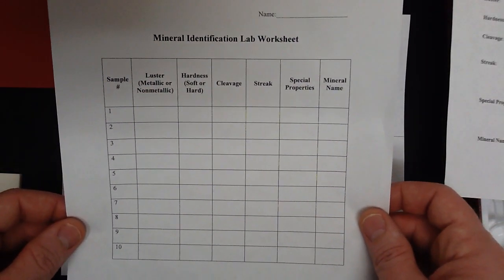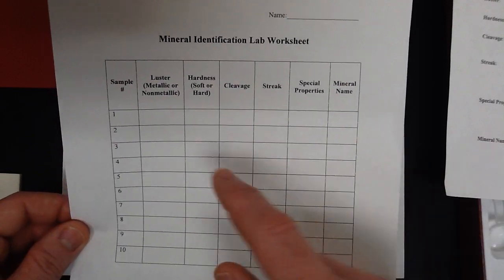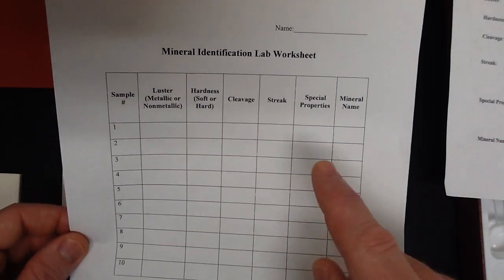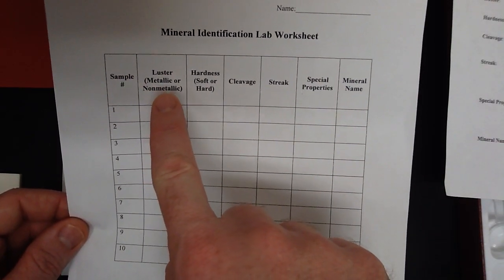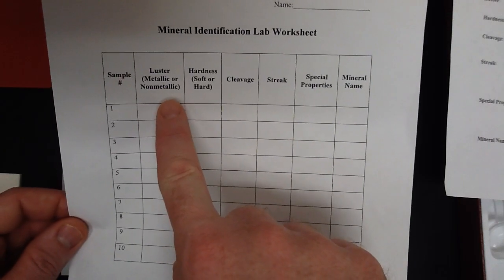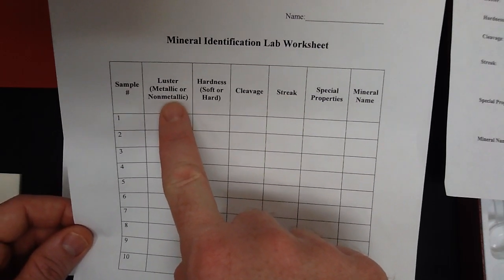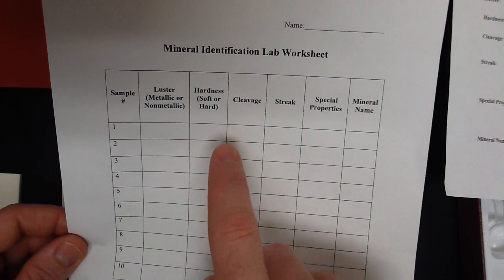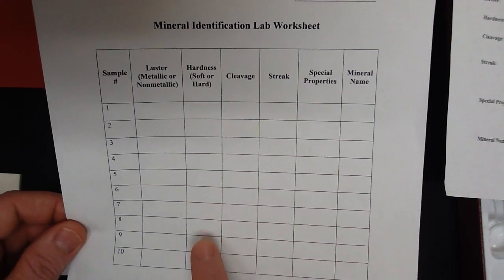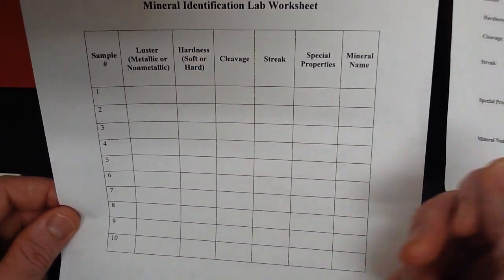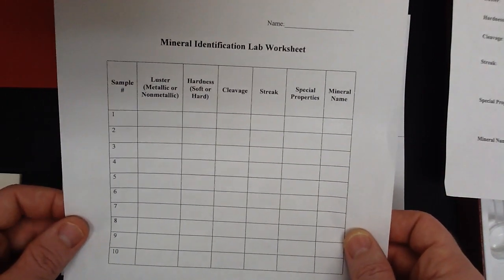assignment on Canvas that asks you each of these colors. So you have samples 1 through 10. They're going to ask you the luster, which I'm not really going to talk about. I'm just going to show you the sample and let you determine whether you think it's metallic or non-metallic. They're going to ask you about the hardness, which I will try to help you determine since you can't touch these or use any of the tools.